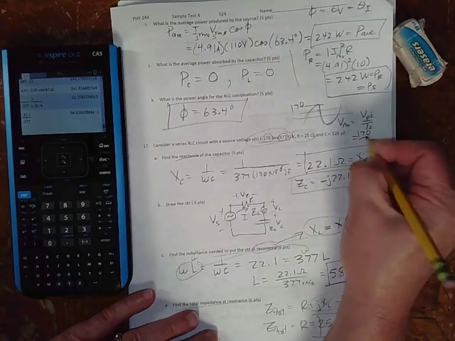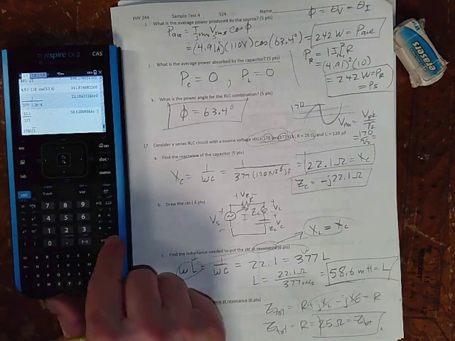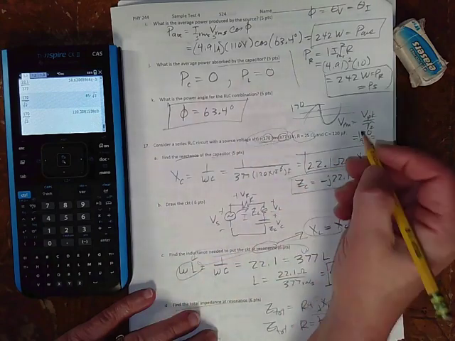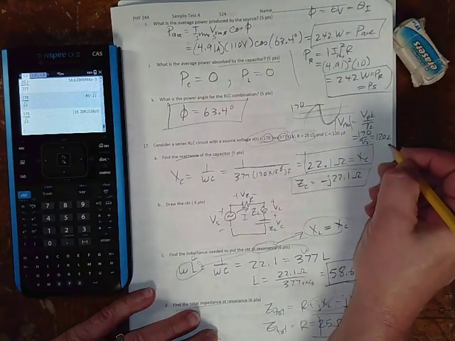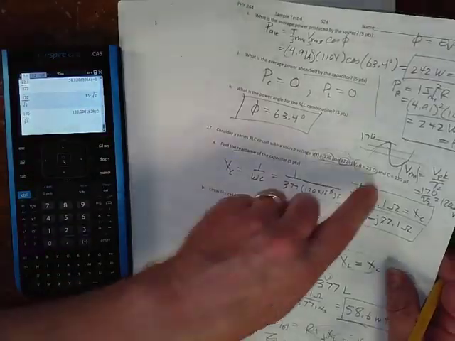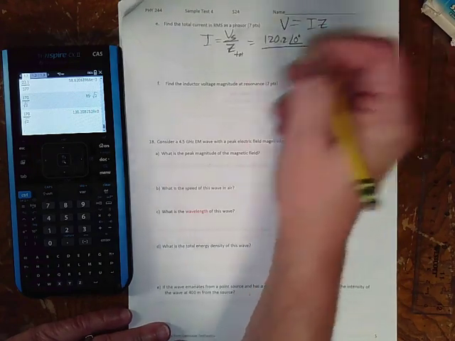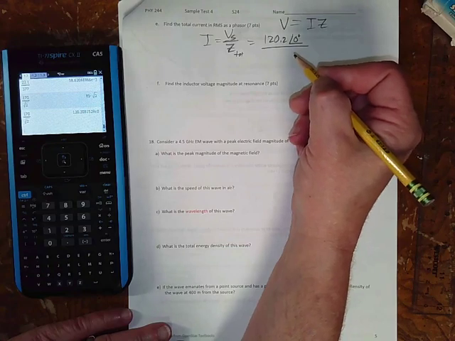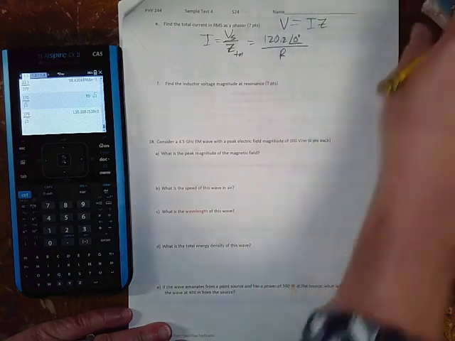So 170 over square root of 2 is 120.2. That's the magnitude of V RMS, 120.2 volts. So we'll use that for our V sub S here. There's no phase angle given, it's just cosine omega t, and so the phase angle is 0 degrees for the voltage. And then the total Z was just R, which was 25.